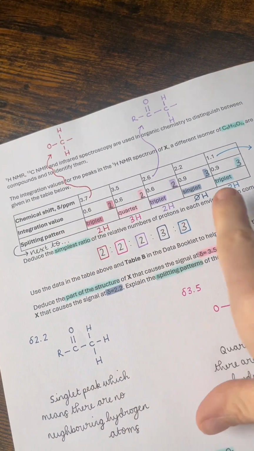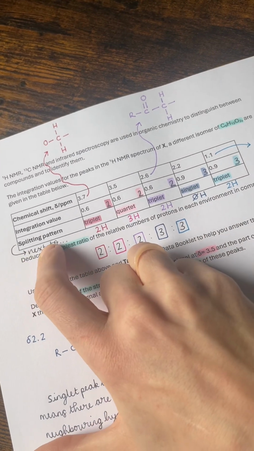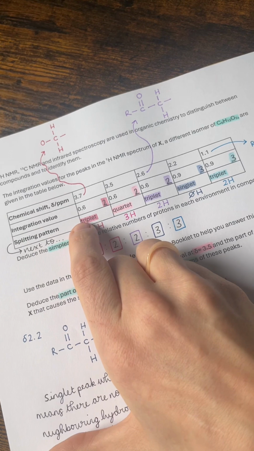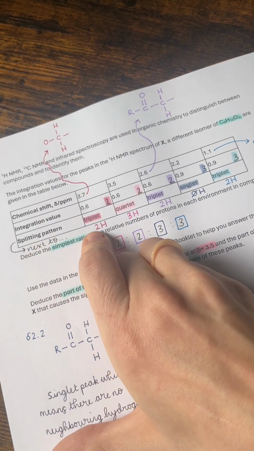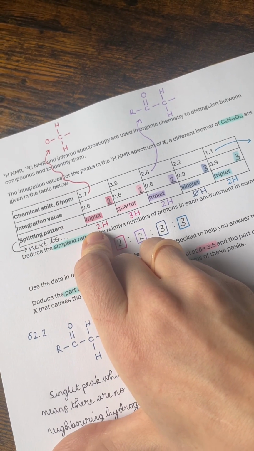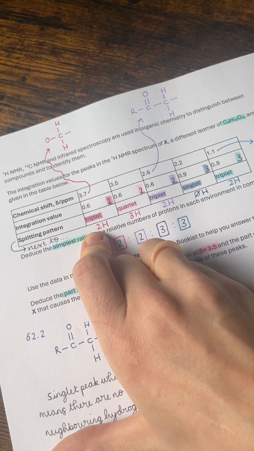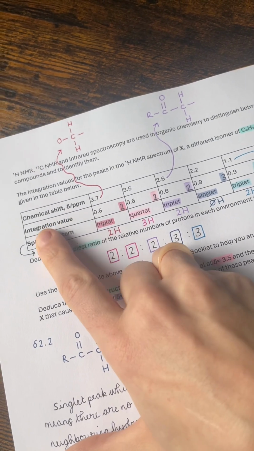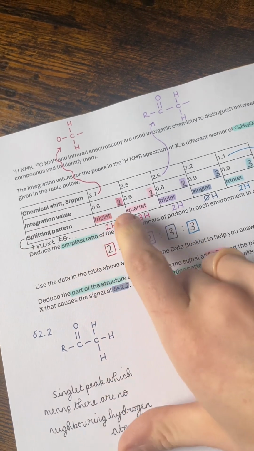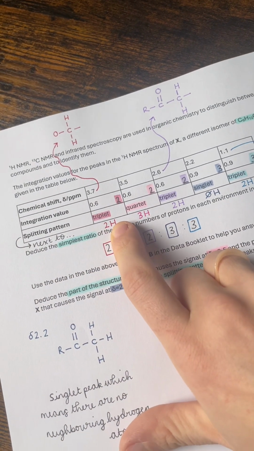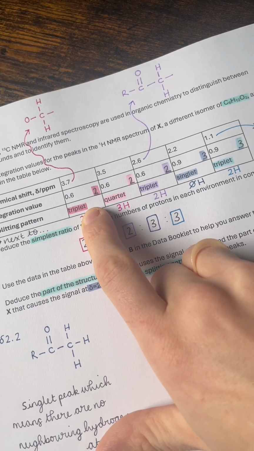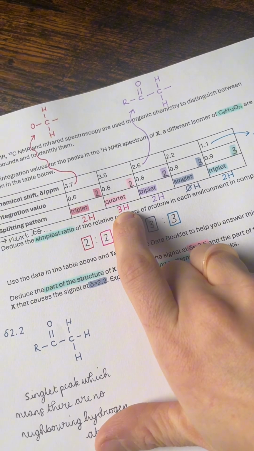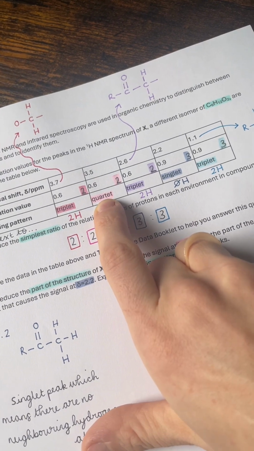Then I would use the splitting patterns and add a row underneath that tells me, if that's the splitting pattern for that peak, how many hydrogens need to be in the neighbouring environment. And we use the n+1 rule, where n is the number of neighbouring hydrogens, we add 1, and that gives us the splitting pattern. So for a triplet, there needs to be 2 neighbouring hydrogens, because 2 + 1 gives me 3, which will give us a triplet peak. For a quartet, that's going to need to be next to 3 hydrogens, so 3 + 1 is 4.